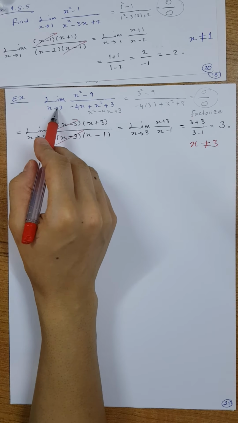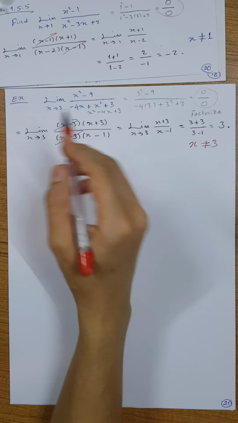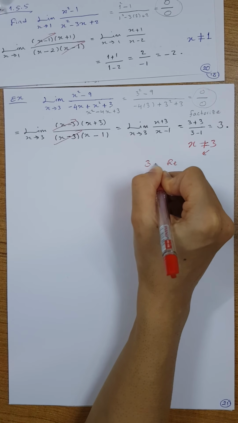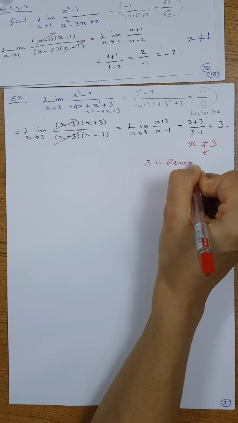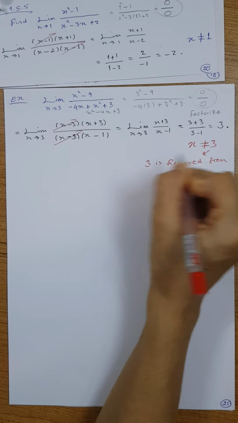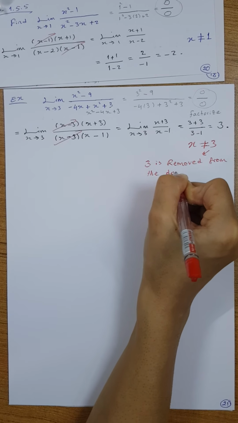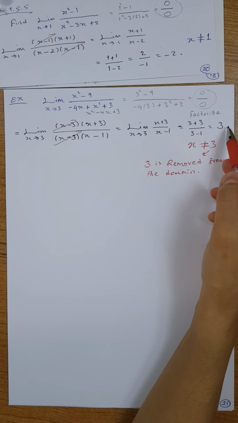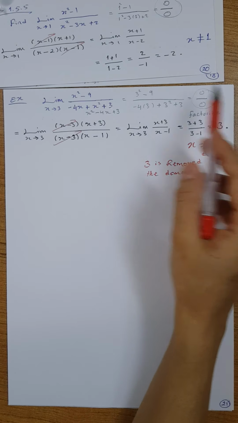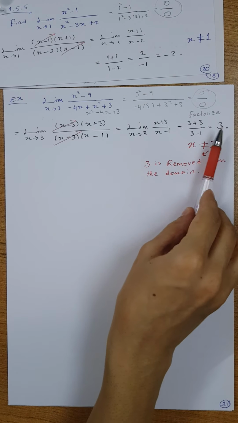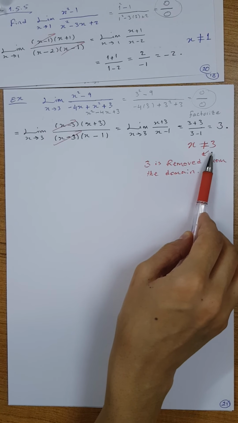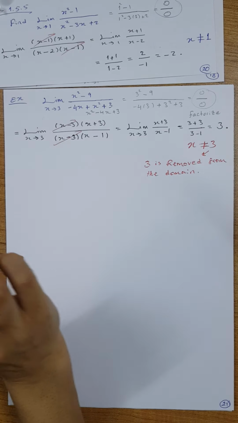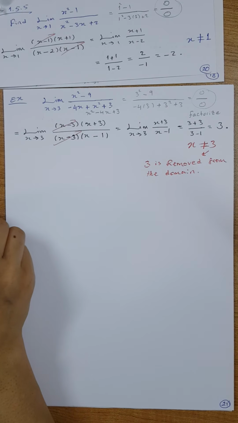What does that mean? That means we have removed 3 from the domain of the function. Okay, removed 3. Let me write it here. 3 is removed from the domain of the function. Okay, that x is not equal to 3, it's not related with this one. That's the result of the limit after solving it with factorization. But that result is true whenever x is not equal to 3. Why? Because if x is equal to 3, if we are not doing the approaching for the 3, we will not get that result over there.